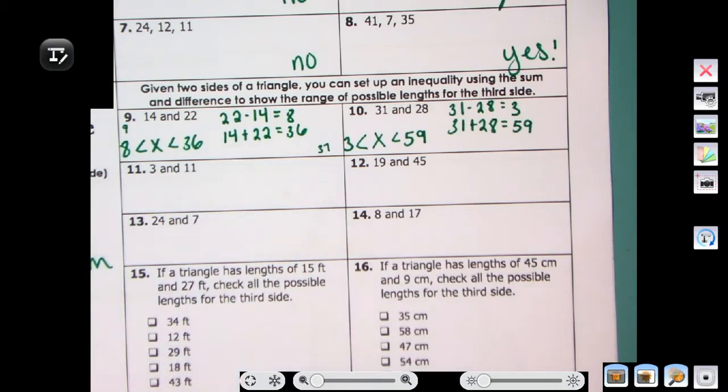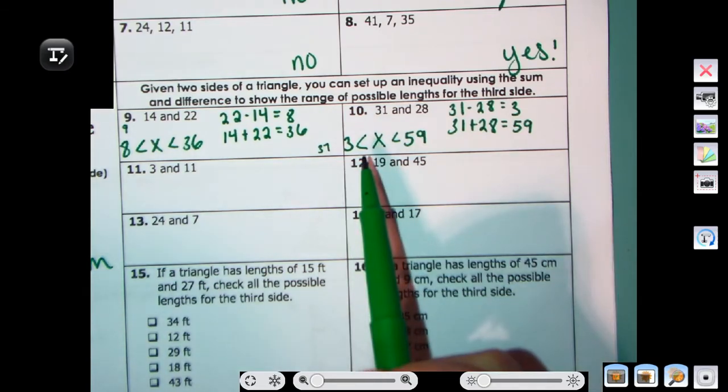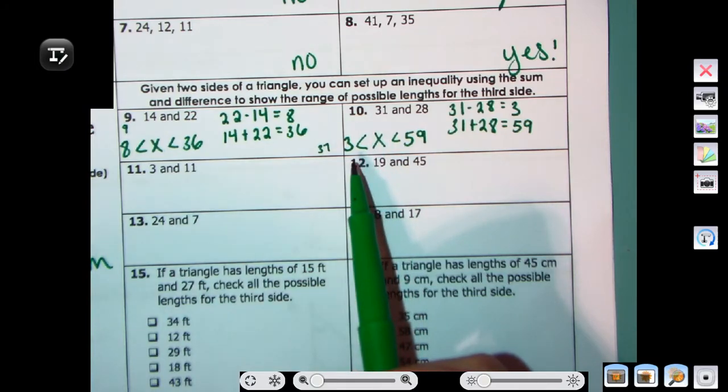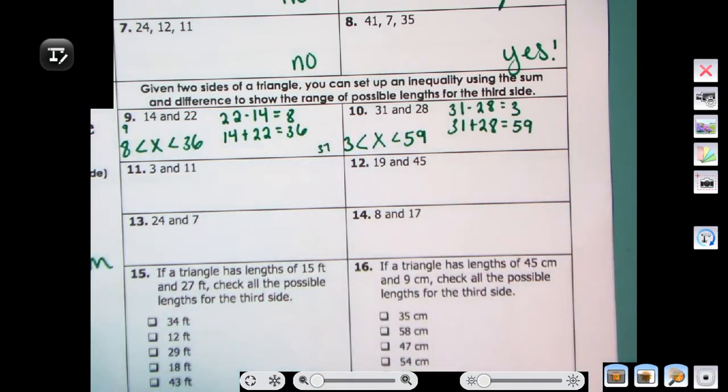So now my range is anything between 3 and 59. And notice the one thing is that it's an inequality symbol, so it's not less than or equal to. It can't be 3 or 59. So it's non-inclusive. It does not include 3 or 59.